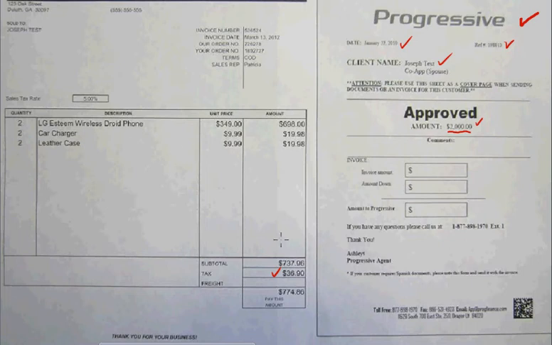So, as we were saying, we have a total of $774.86. The customer was approved for $2,000, so this is well within their approval amount. Now, at this point, you'll want to collect a 10% application fee. So we'll write that down.